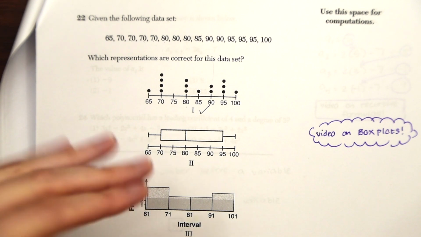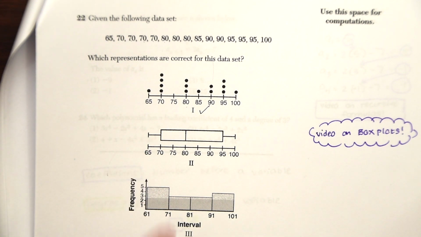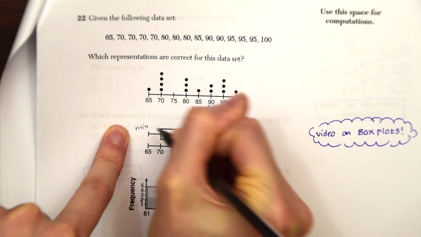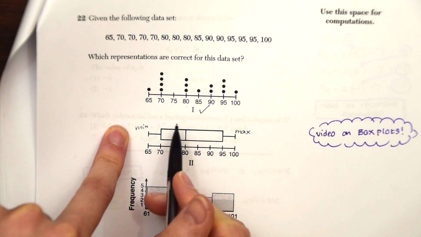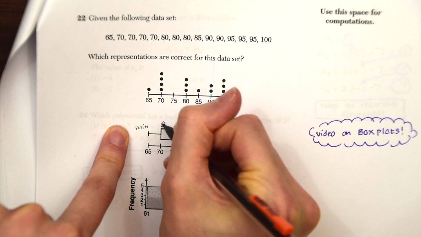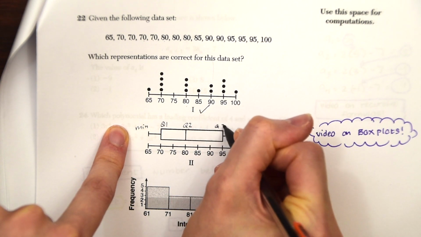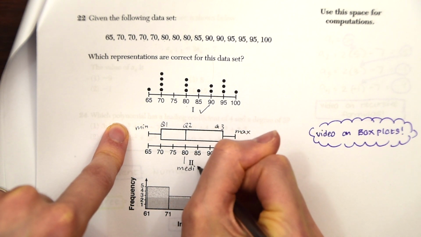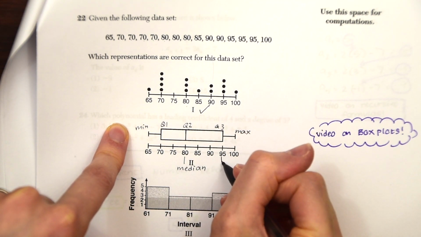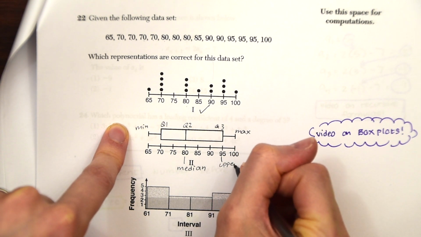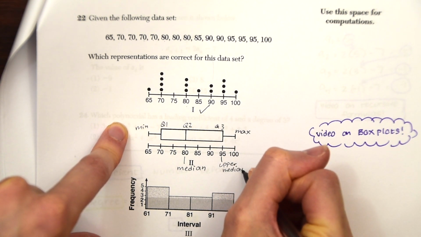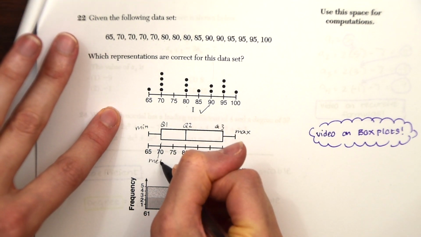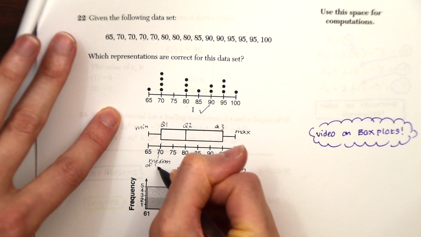Next, let's look at a box and whisker plot. If you remember, box and whisker plots are based on the minimum, the maximum, and then these are all quartiles. So this is quartile 1, quartile 2, and quartile 3, and they're all different medians. This is the median of the entire data set, and then this is kind of like the upper median, the middle of the top half of the data set, and this is the median of the lower half of the data set.